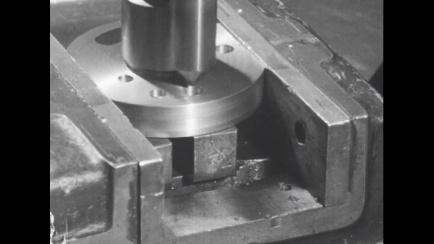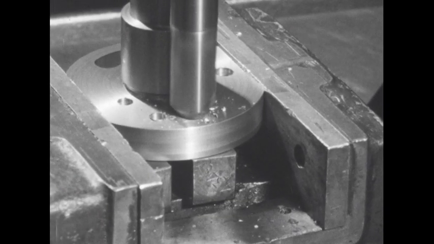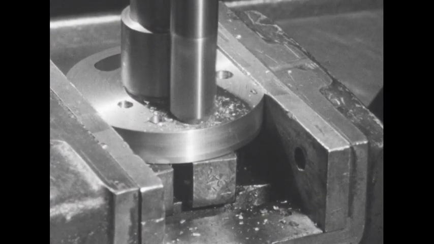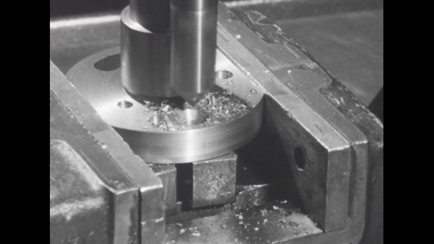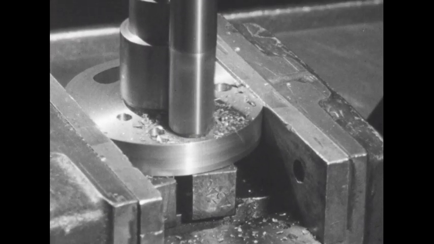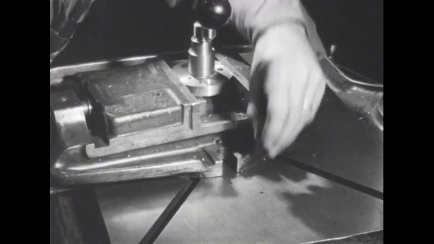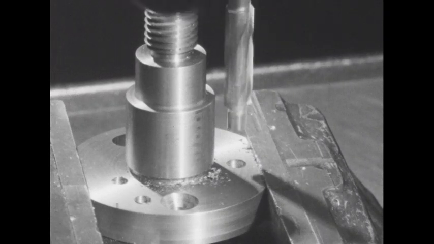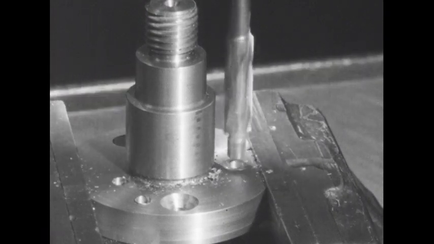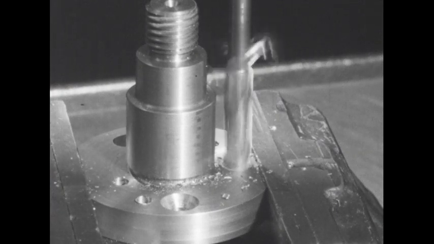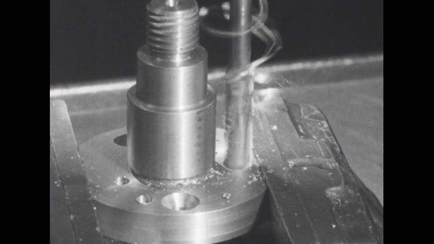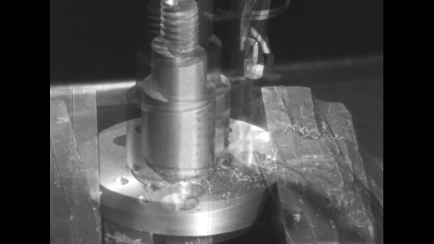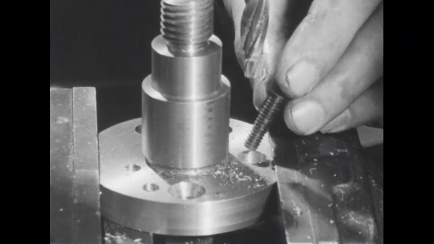The part has been moved to a drill press, and 1 hole is being countersunk according to the drawing. This hole provides a seat for a flathead screw. This hole is being counterbored. Note the pilot guiding the counterbore. This hole provides a recess for a socket head screw.